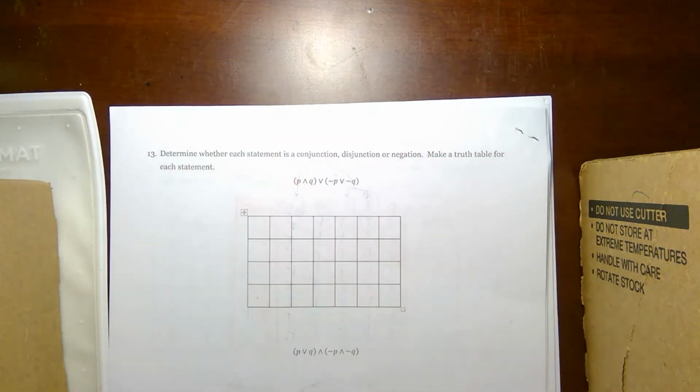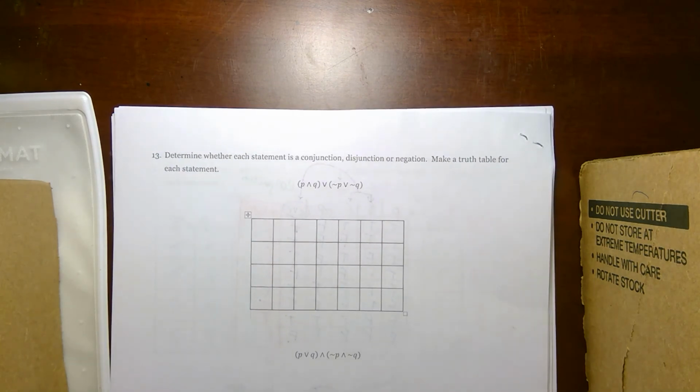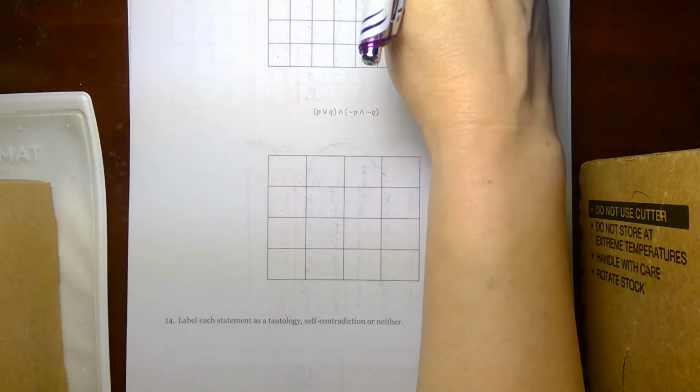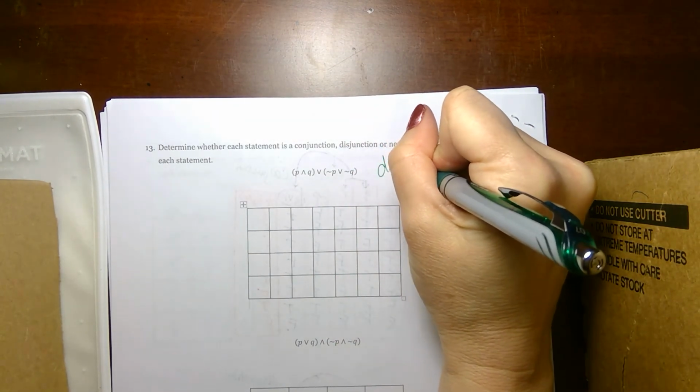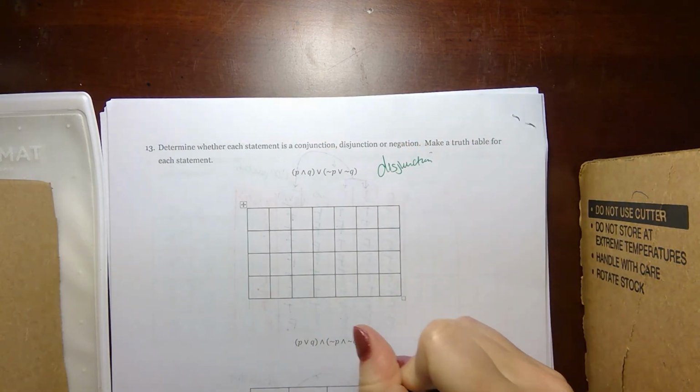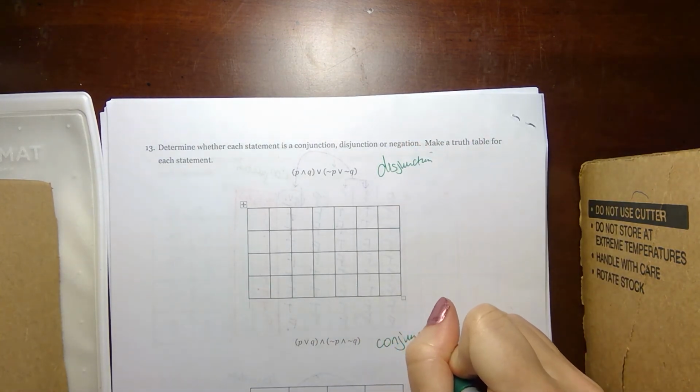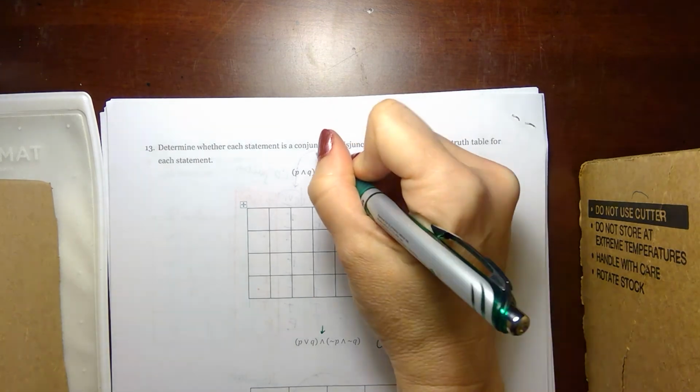All right, last page for this set of notes. Determine whether each statement is a conjunction, disjunction, or negation. Make the truth table. And then we're going to label each one as a tautology, a self-contradiction, or neither. Okay, so what is this one? Well, it's a disjunction because that's what's going on outside. And this one is a conjunction because that's what's going on outside my parentheses.